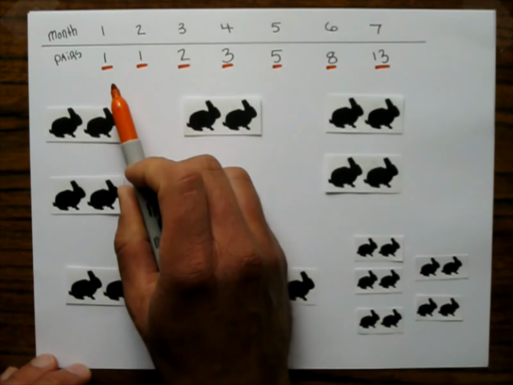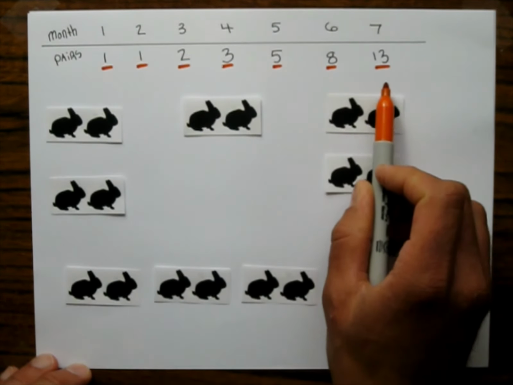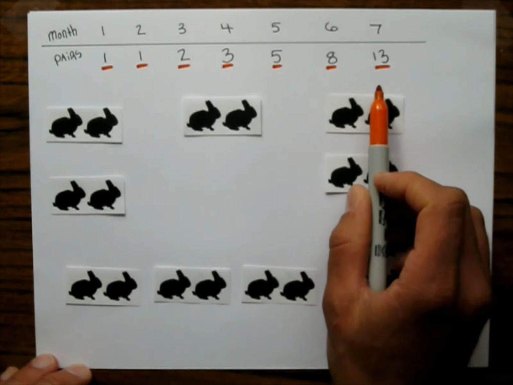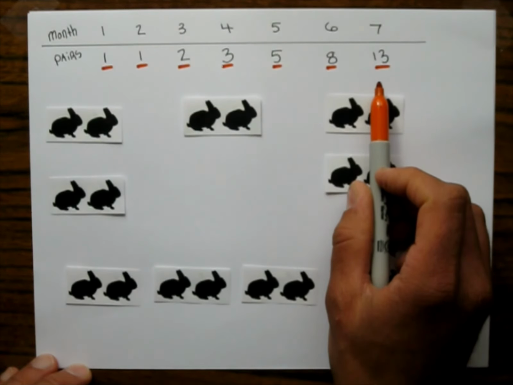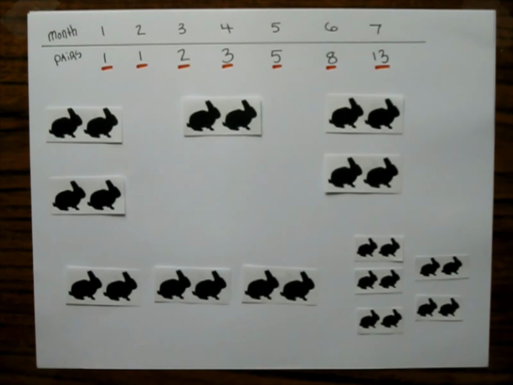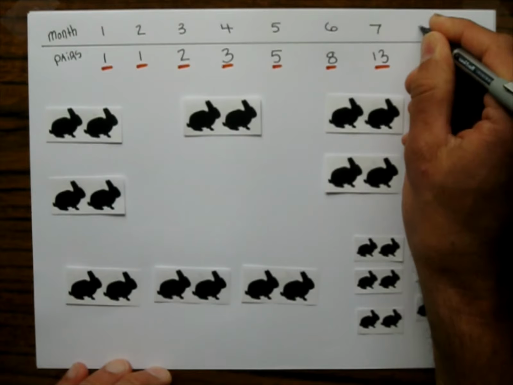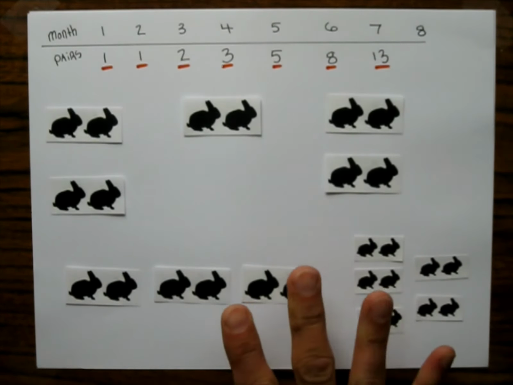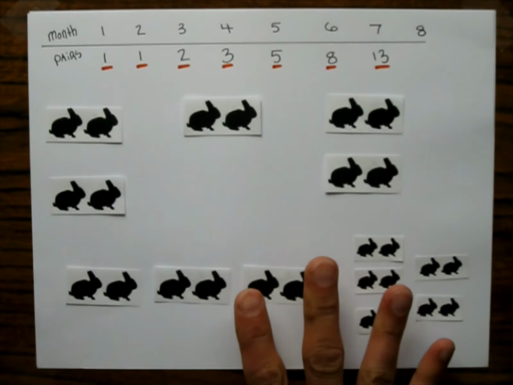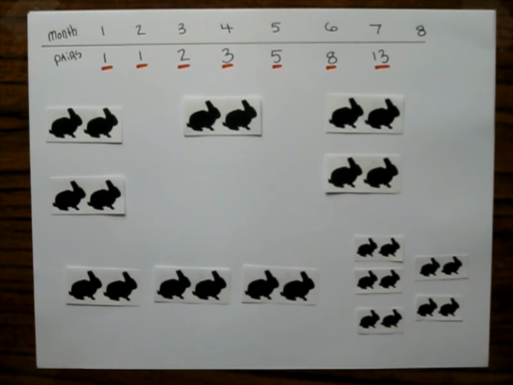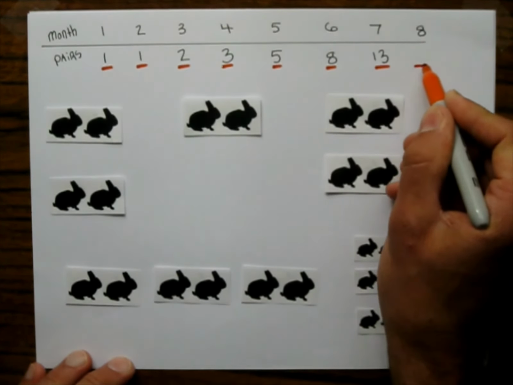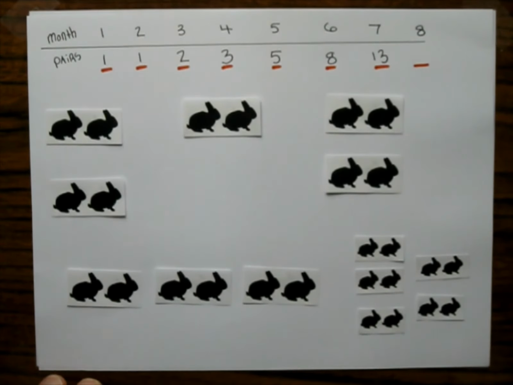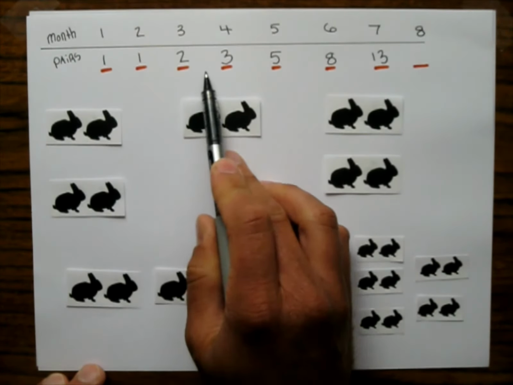And this sequence here that I have underlined in orange is the Fibonacci sequence. And so you might say, well, what happens at the beginning of month 8? Well, I've run out of paper for this. So we've got to think of another way of getting the number that goes right here. And maybe a way of thinking about that is seeing if there's a pattern.